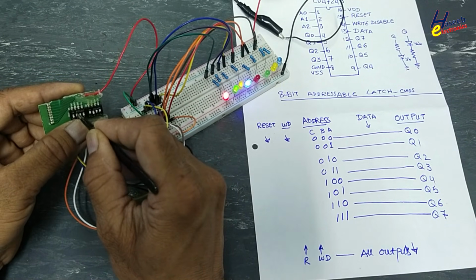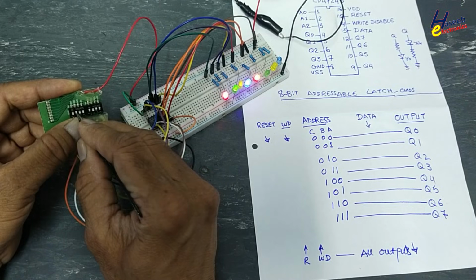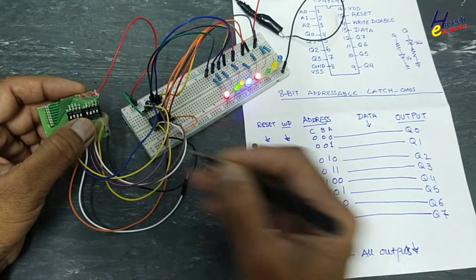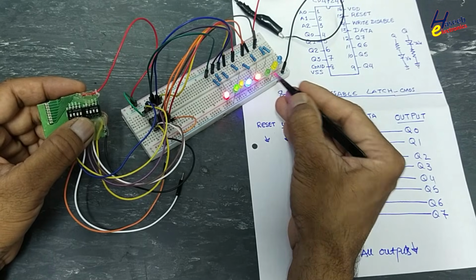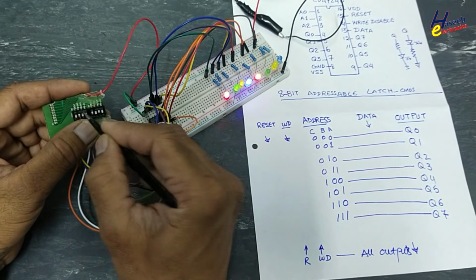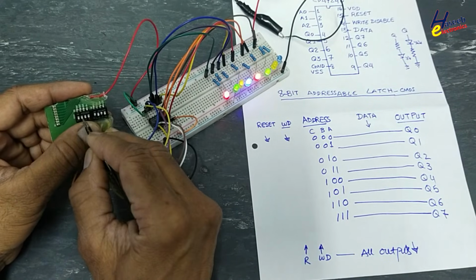Write disable is low, this pin is high. Write disable high, 010. Now this pin will be written high when write disable is low. Great.